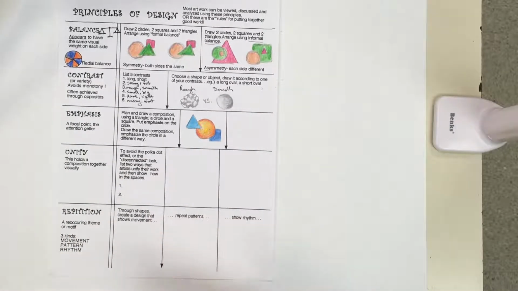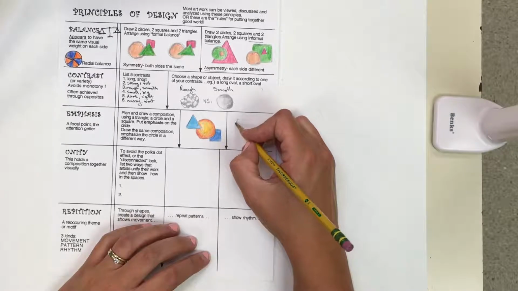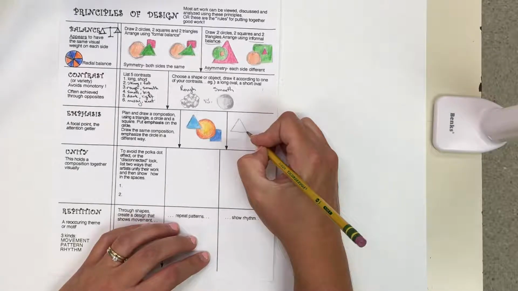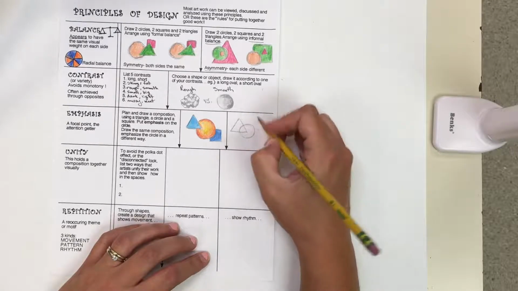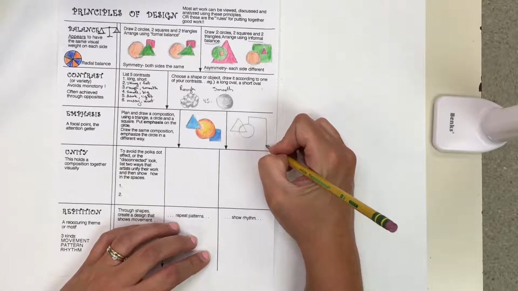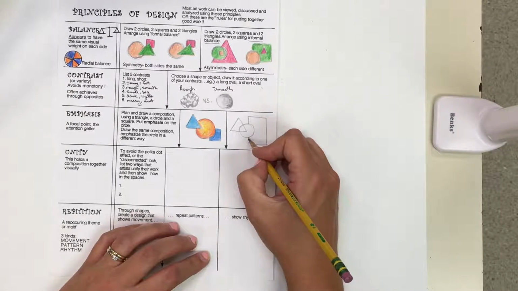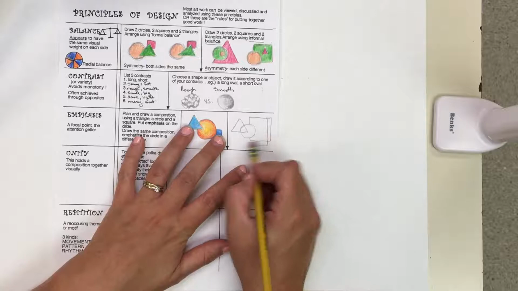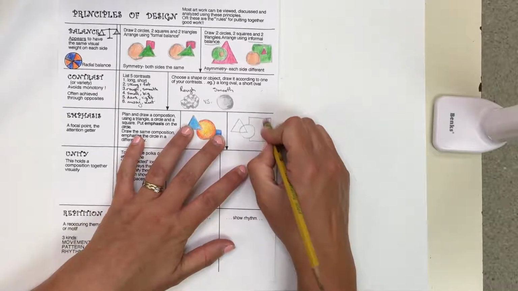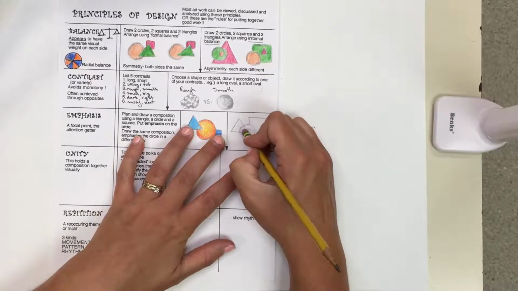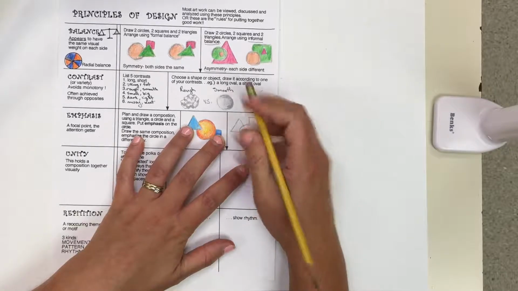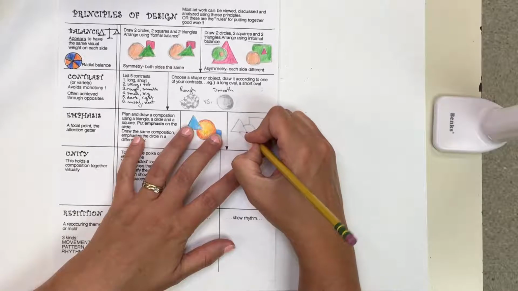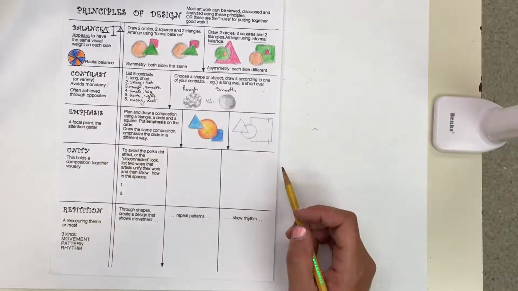Let's do another design. This time I'll have maybe the square. Ooh, that's kind of more of a rectangle. That's not really a square. Oops. Make that look a little more square-like. Sorry, guys. Actually, no, let's leave the triangle in front on that one. Okay, and once again, I'm going to put emphasis on the circle.